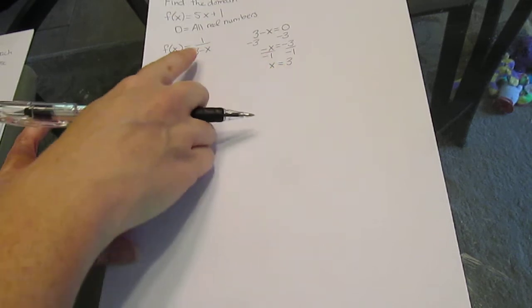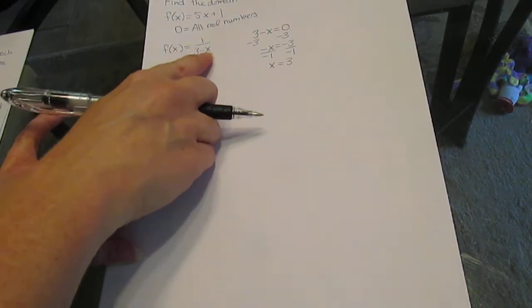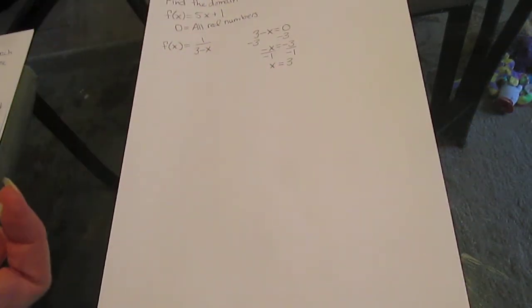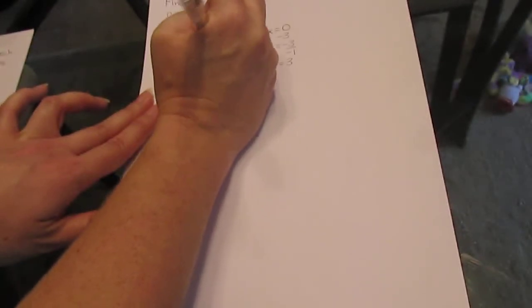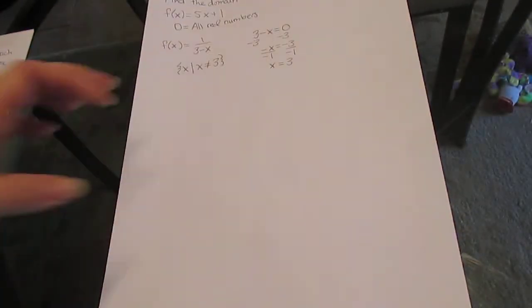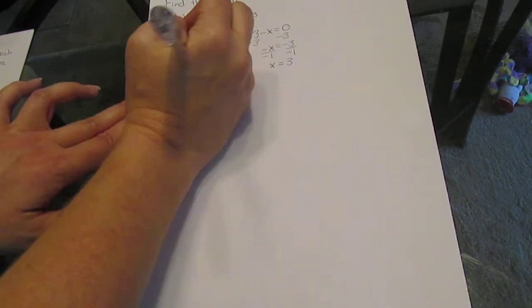Okay, if we plug 3 back in for x, we're going to get 0 in the denominator. That's going to make it undefined. So it's all real numbers except for 3. So you can write it all out in words, or you can write it in set builder notation like I did here.